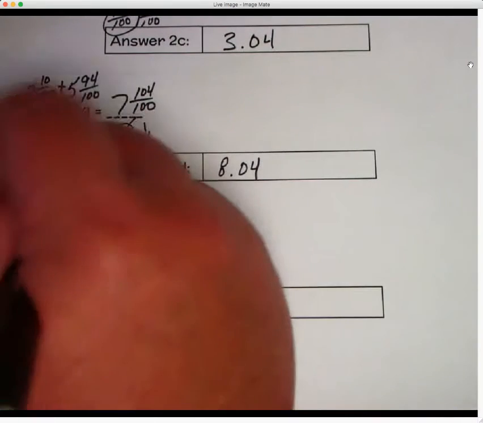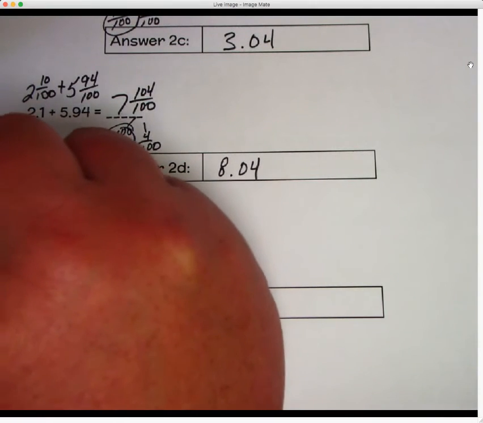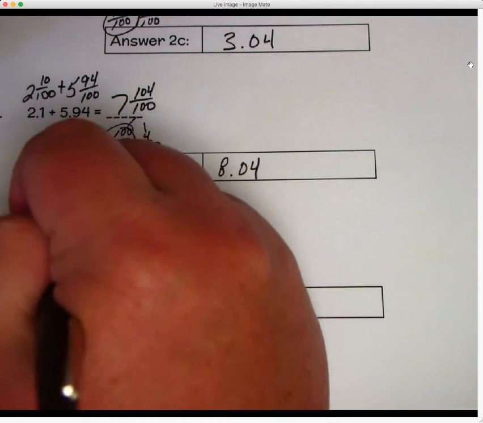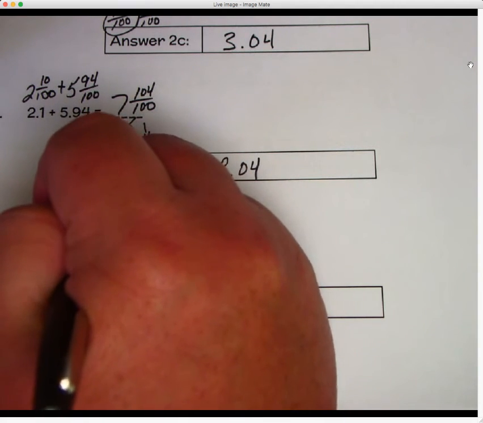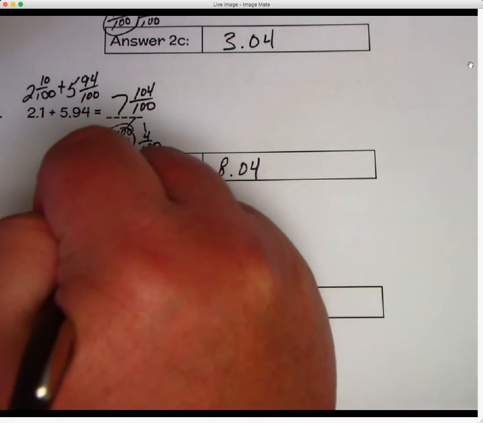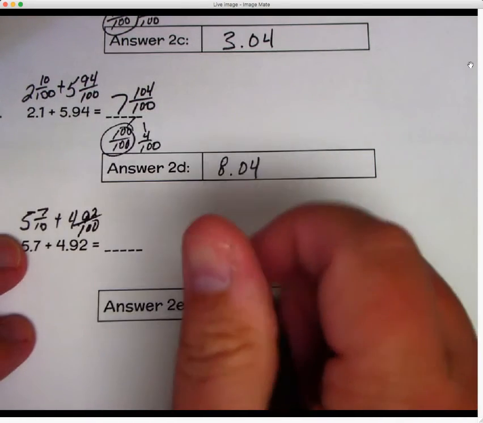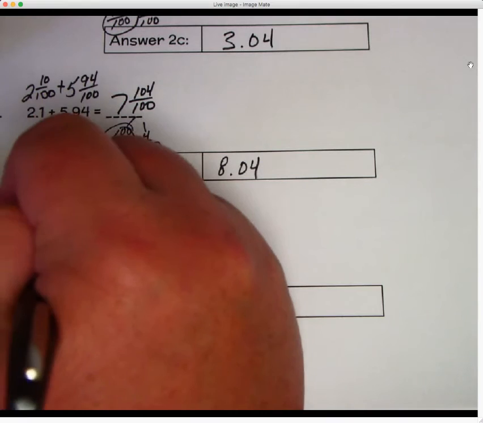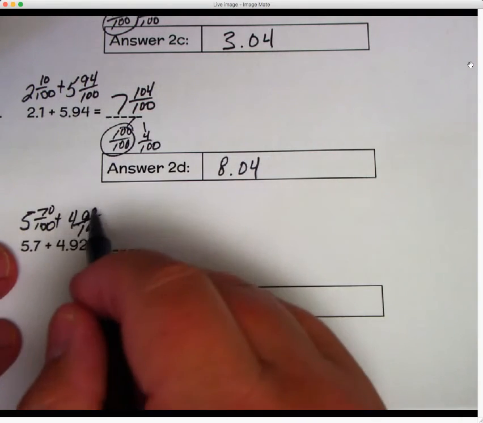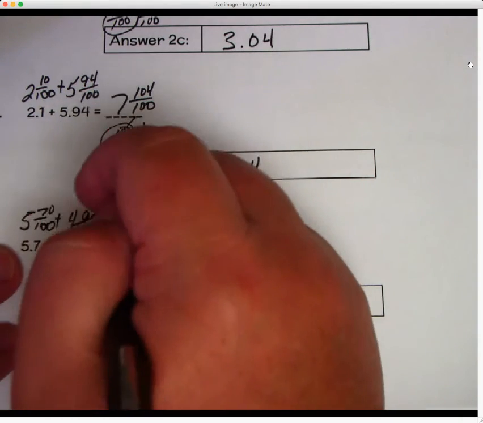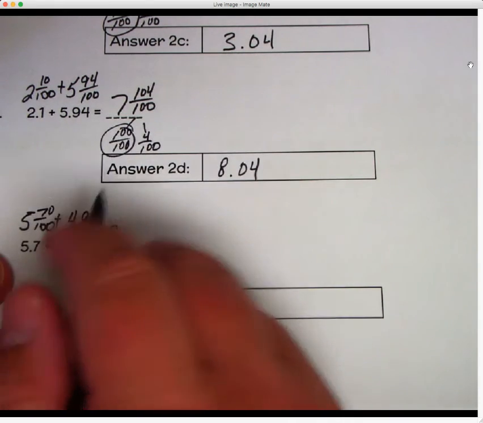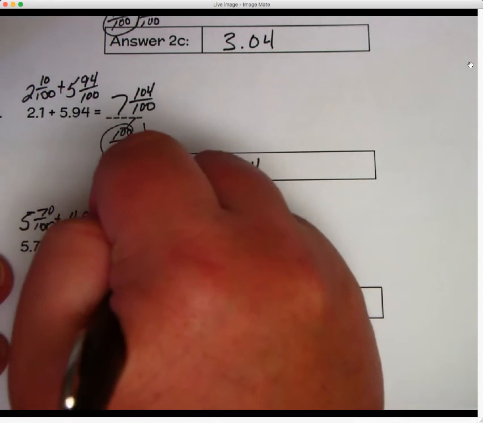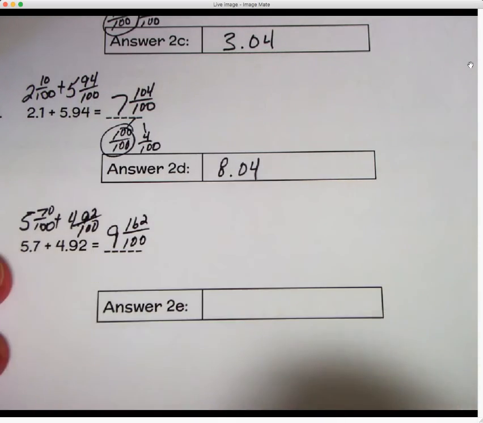5 and 7/10. And 4 and 92 hundredths. Whoops. Decimal, Mr. Hilton. Write a fraction. All right, so let's make the 7/10 70 hundredths first. 70 plus 92. What am I doing? 5 plus 4 is 9. Slow down. 70 plus 92 is 162 hundredths.